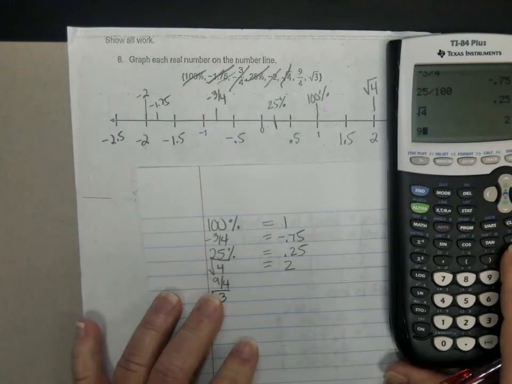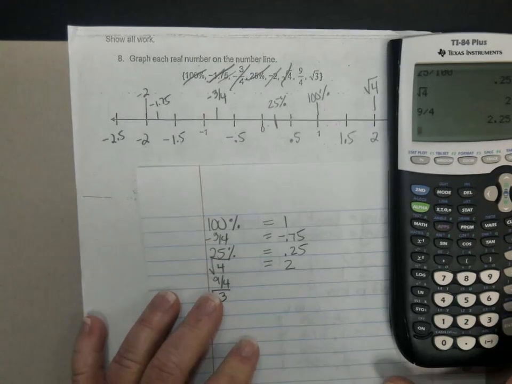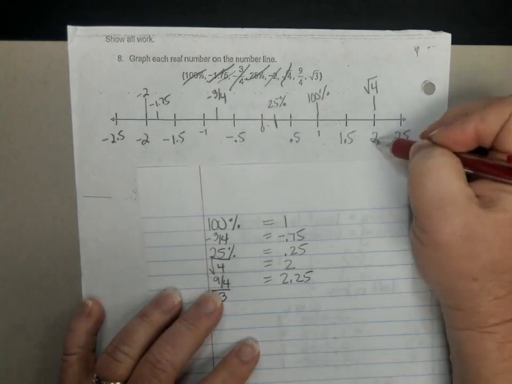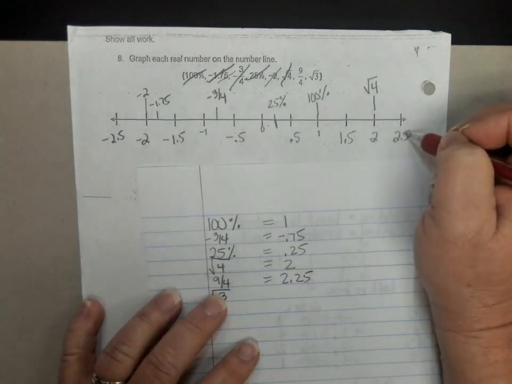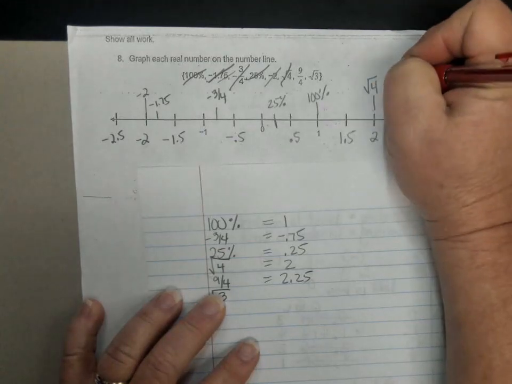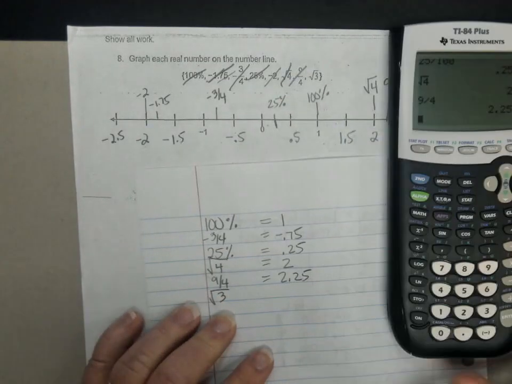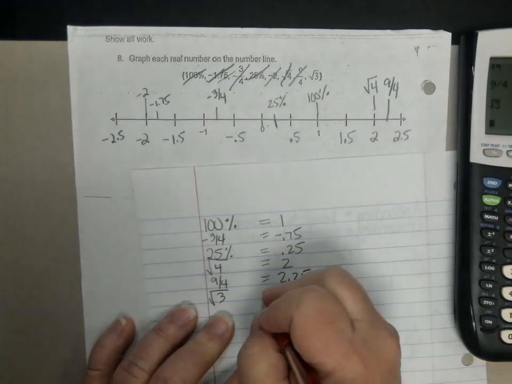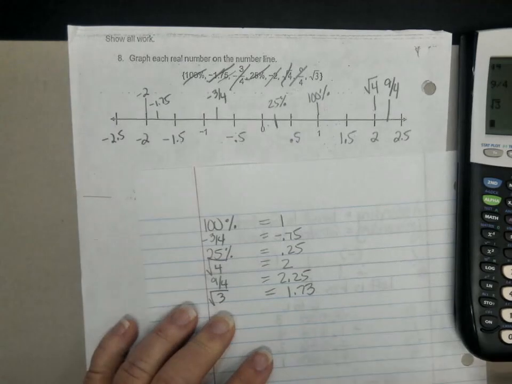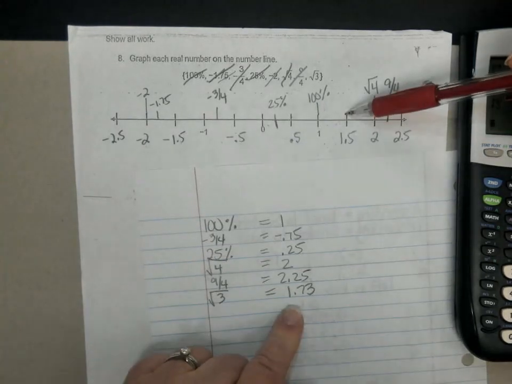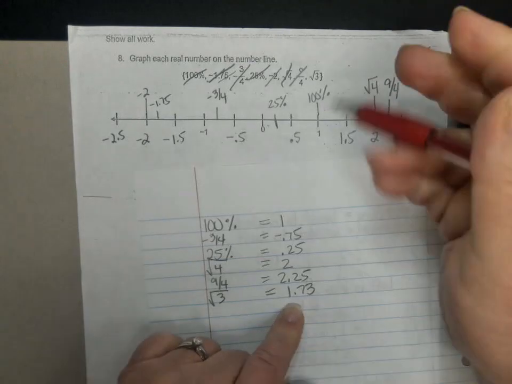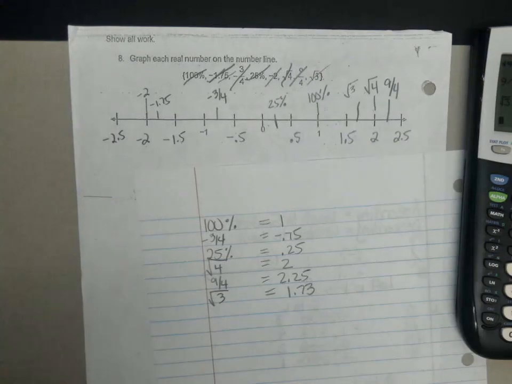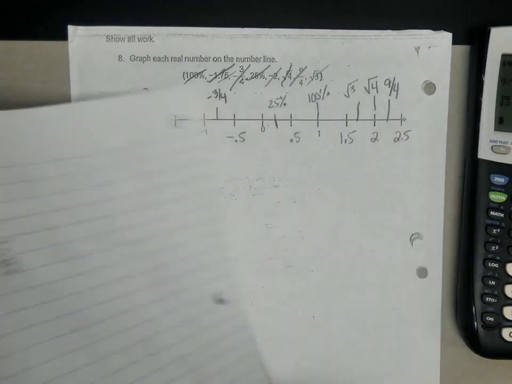9/4. 9 divided by 4. Hit enter. And I get 2.25. So that's on from 2 on the way to 2.5, but not quite there yet. So that's 9/4. And the last one is second square root 3. And I get 1.73. So that's larger than 1.5, but less than 2. So I'm going to place that, and that was the square root of 3 right here. Okay? And that is the end of your notes.